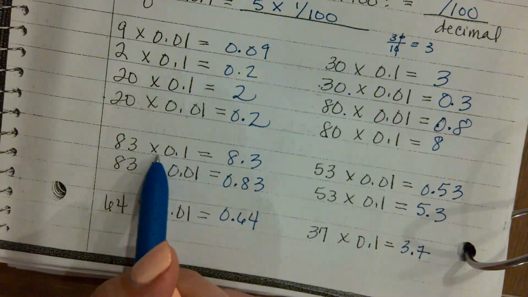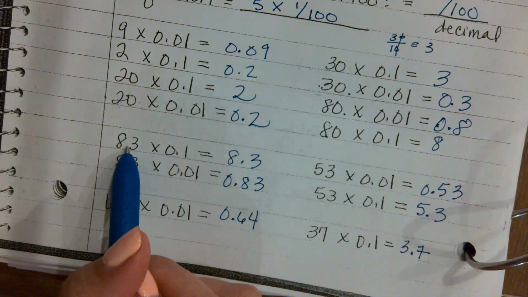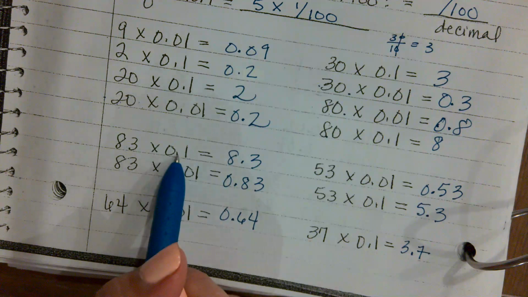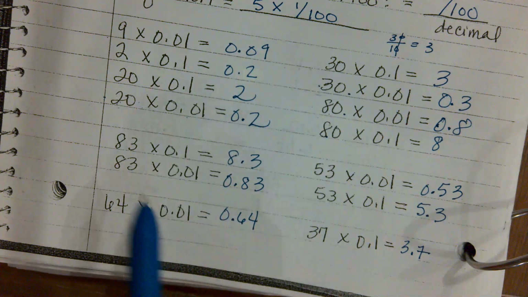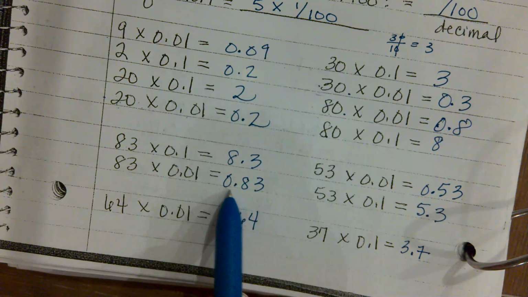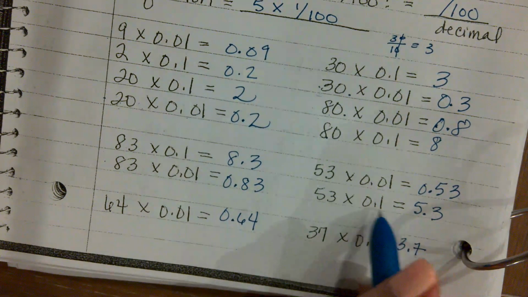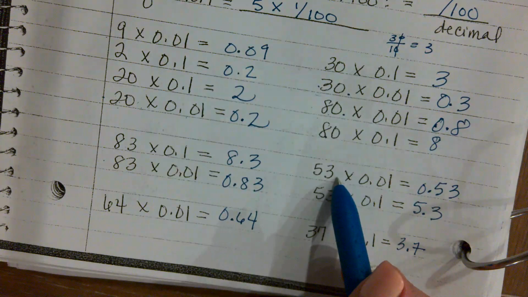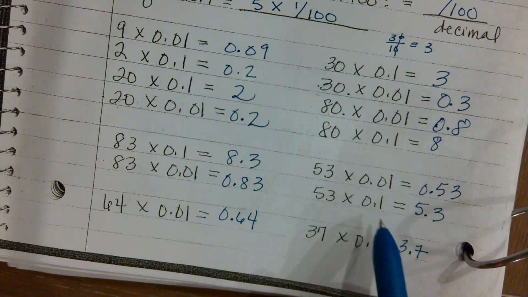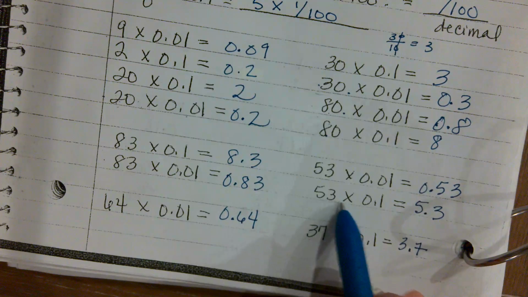So 83 times 0.1. Here's our decimal we start off with. Move the decimal once. Or you can think of it as 83 times 1/10. Then we have 83 times 0.01, which is 0.83. So we start here, move it once, twice. Here we have 53. We have 1 number behind the decimal. We're going to move our decimal once, 5.3.